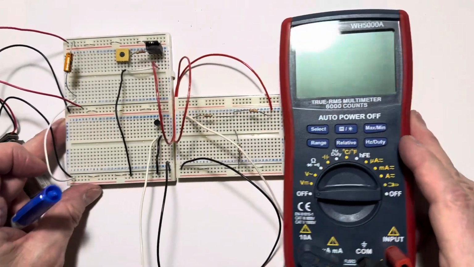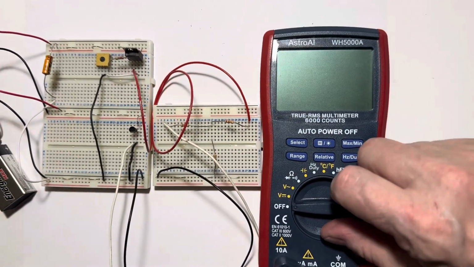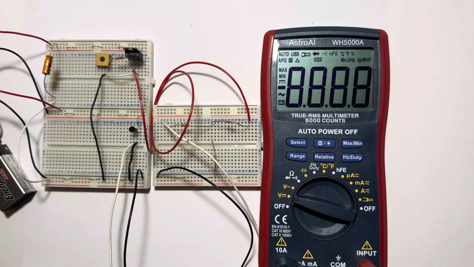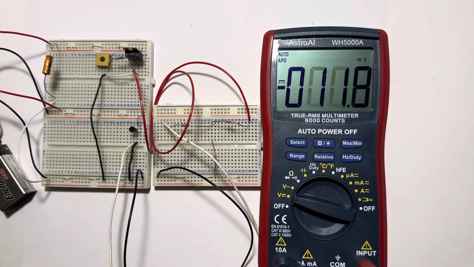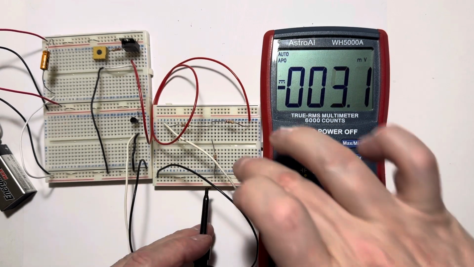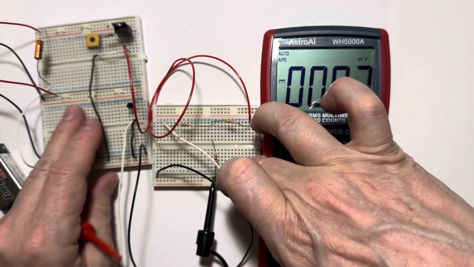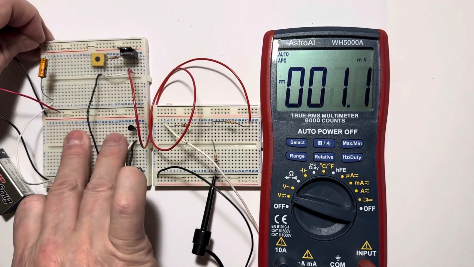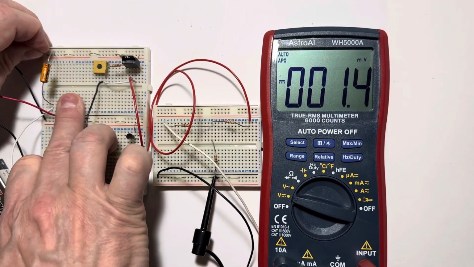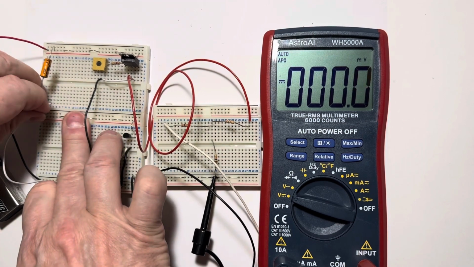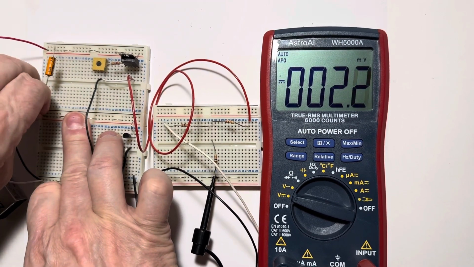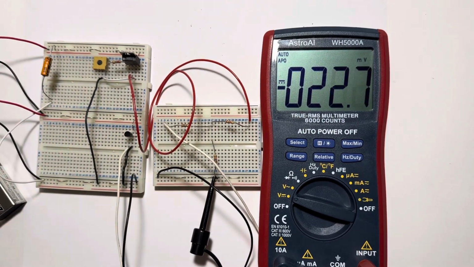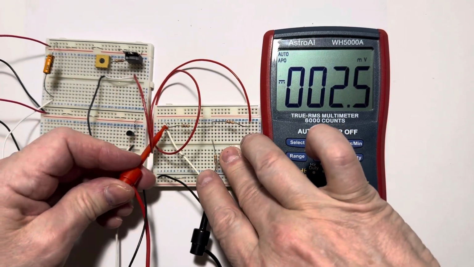Here's my Astro AI digital multimeter. We'll set it for voltage, DC. We'll connect the black lead, the negative lead, to ground. And let's verify first that we've got 5 volts and 10 volts coming in. So let me connect my batteries up. All right, we should have 5 volts on this side.